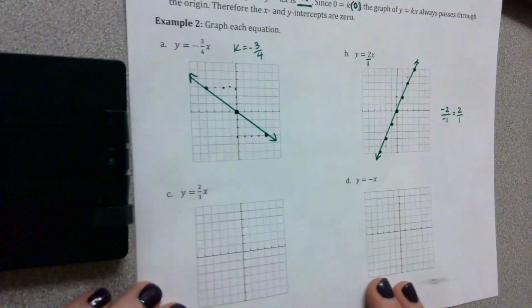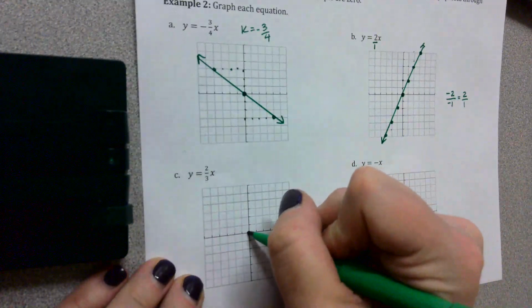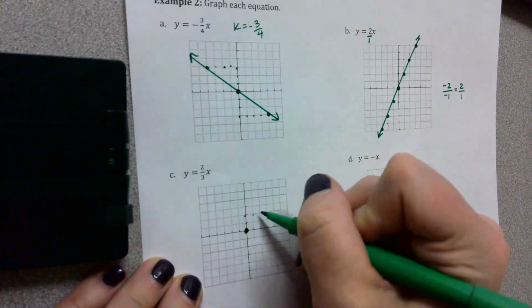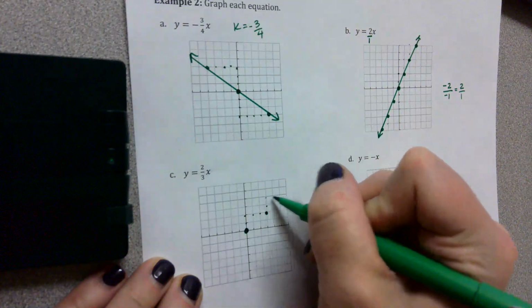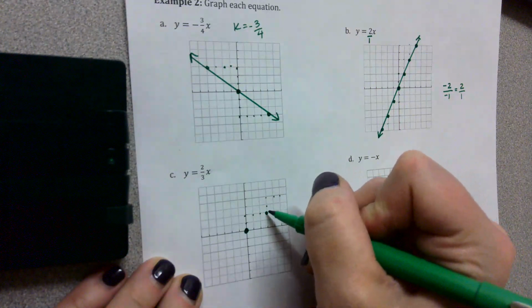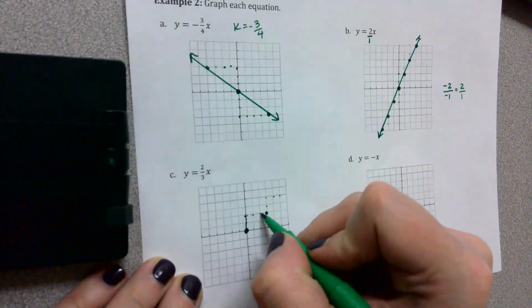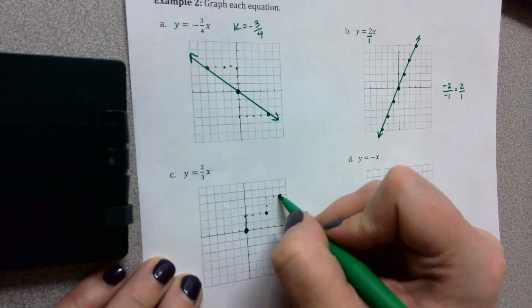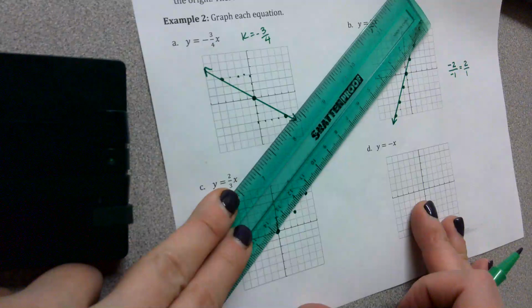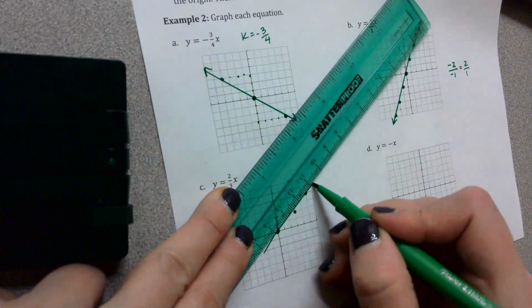Okay, that's it. All right, in this next one, you start at 0, 0. You can go up 2, to the right 3, up 2, to the right 3. I'm sorry, why am I saying 1? It's been a long school day. Okay. Connect the dots.